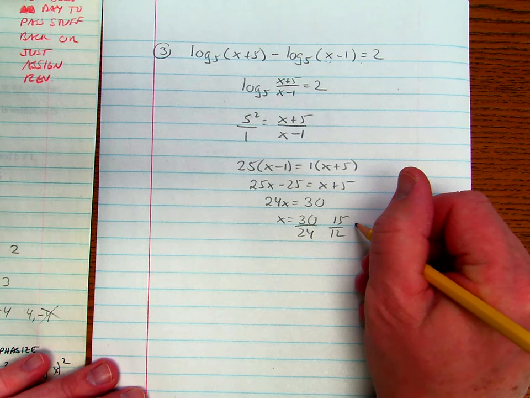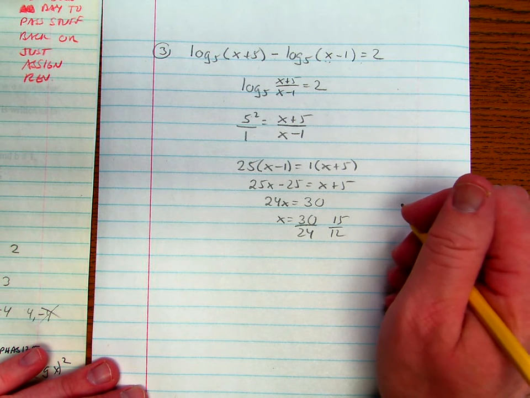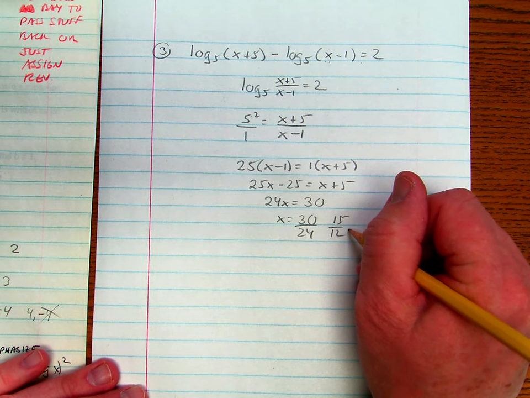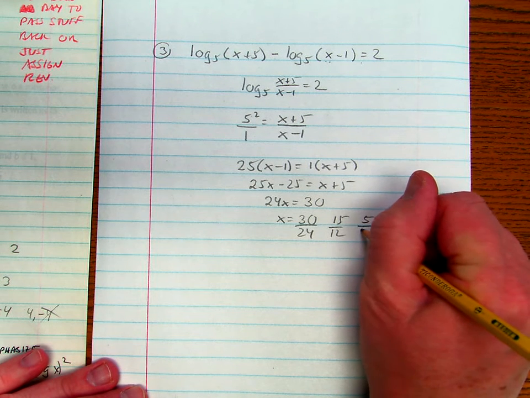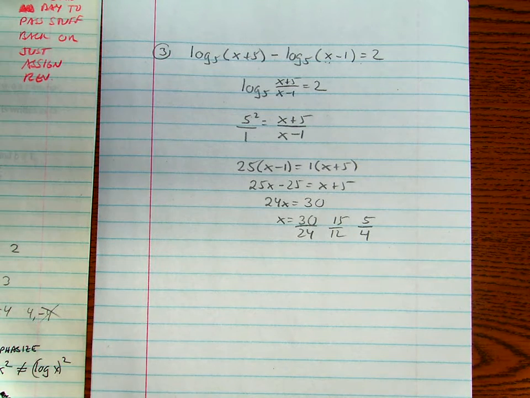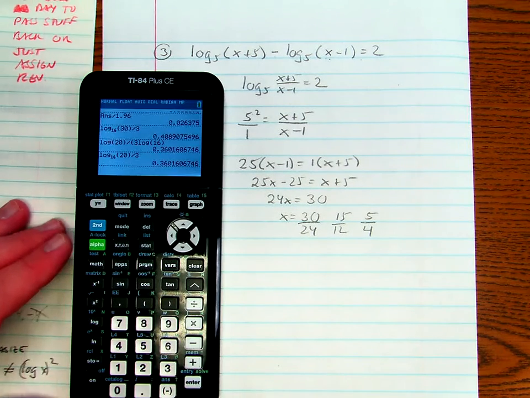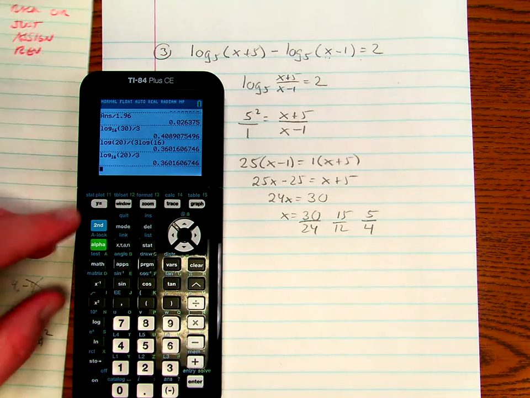Right, divided by 3. Something doesn't seem quite right to me. Feeling like something a little bit off. 15 divided by 12, that's 5/4. It's not what I expected to get for some reason. Let's check that on the calculator. I'm not feeling confident with that answer for some reason. So I'm going to plug it into the original problem.